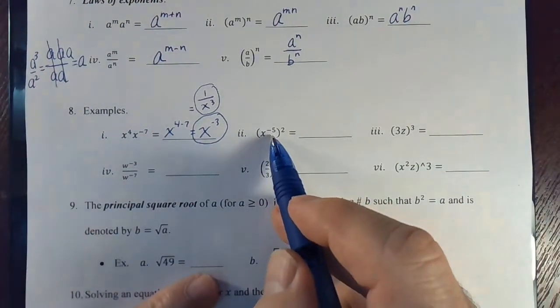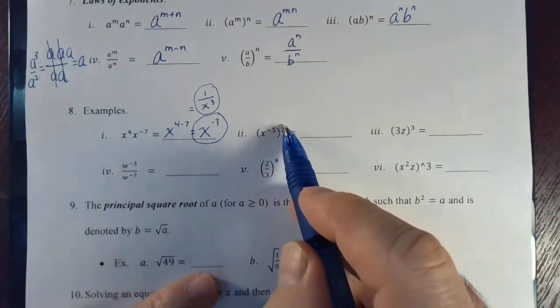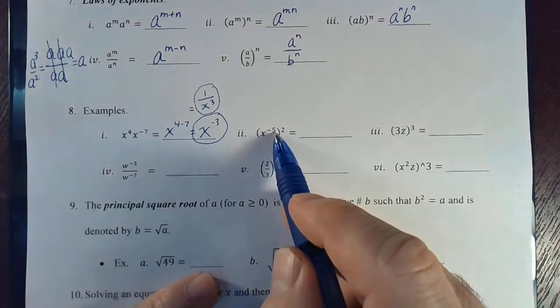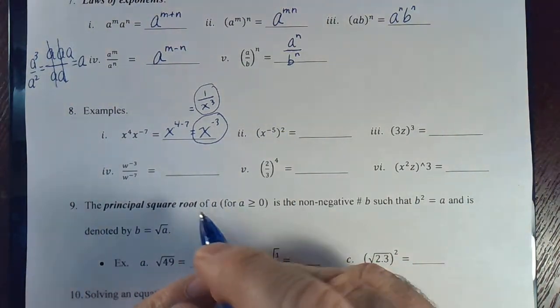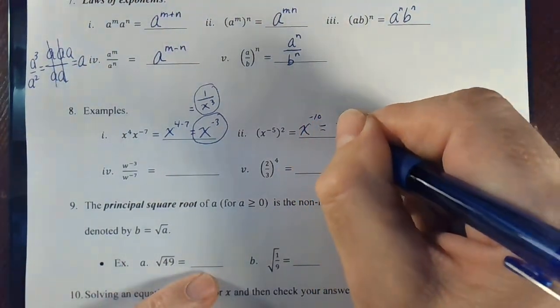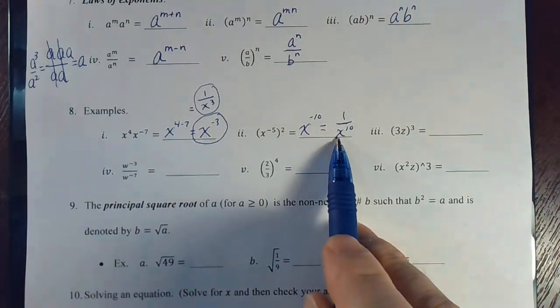Okay, x to the negative 5th, all squared. In this case, we're going to multiply the two exponents together because you're taking x to the negative 5th in parentheses raised to another exponent. That's x to the negative 10, which could be written 1 over x to the 10th power. Actually, a better way to write it.